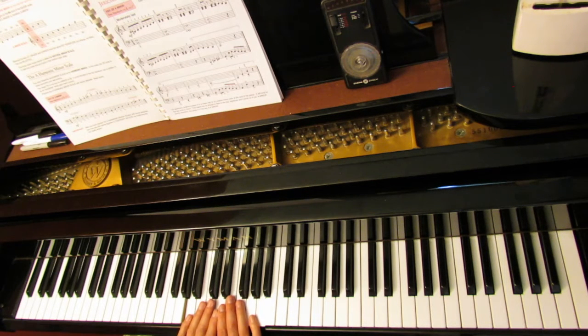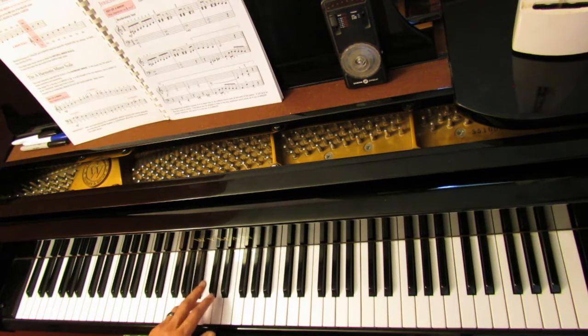But the natural minor, if you want to take it as a derivative of the major, is flat 3, flat 6, flat 7. So let's look at what I'm talking about. We know A major.